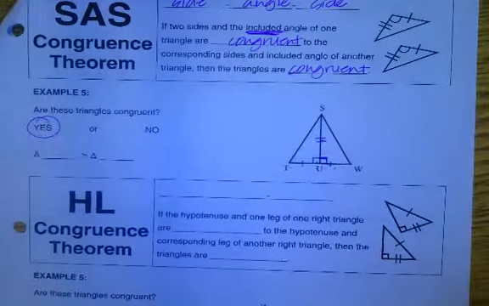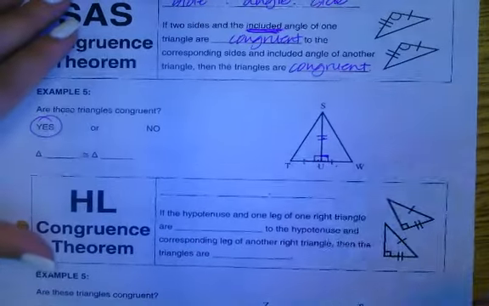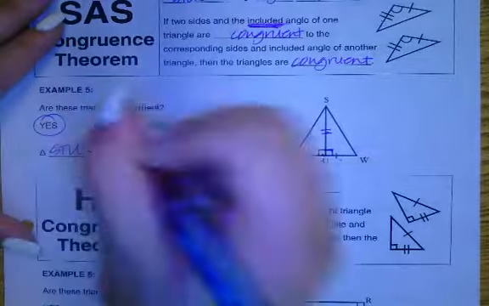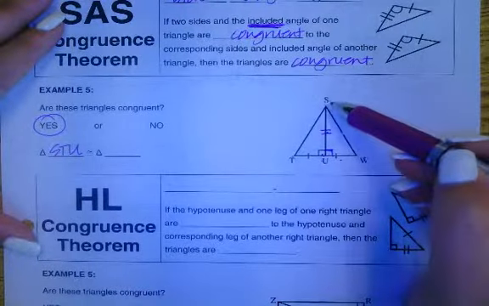When you write your congruent statement, STU is congruent to triangle SWU.